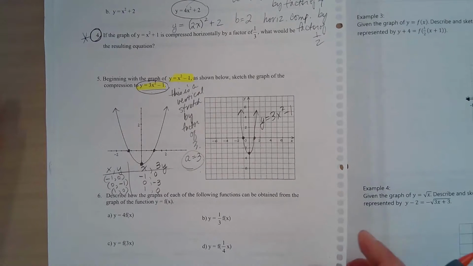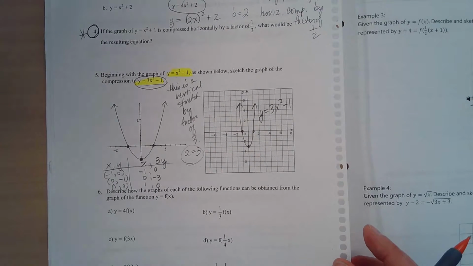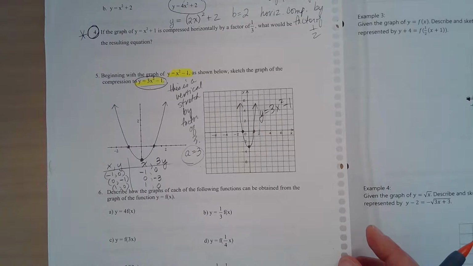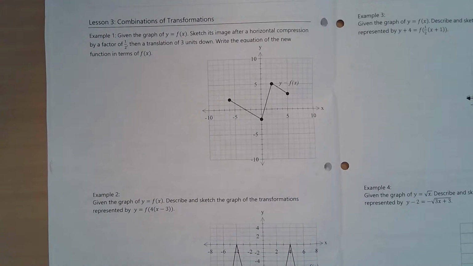Anything else on this assignment? I told you to leave number 7, unless you've got really great eyes and you can decipher the scales, but I thought that was hard. We good? Yeah? All right.